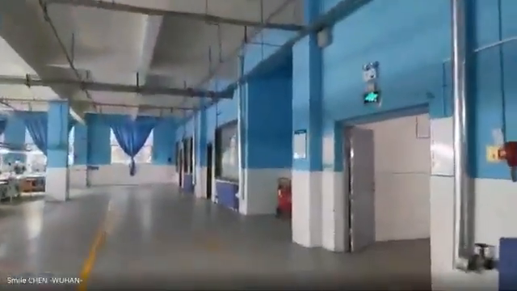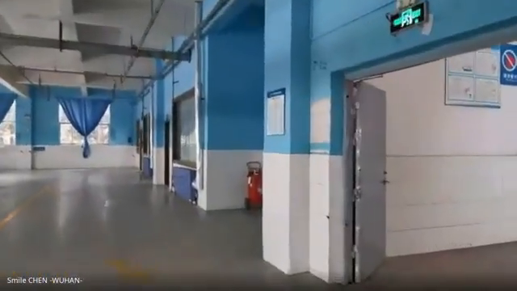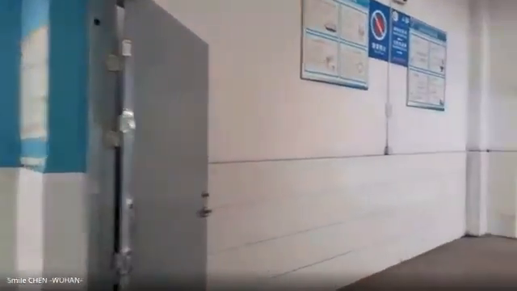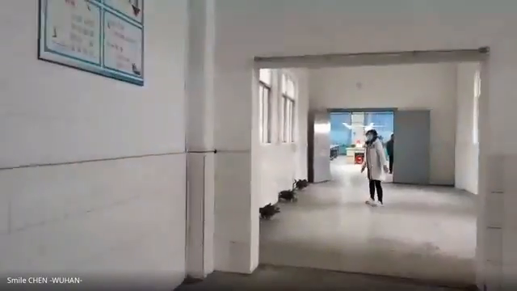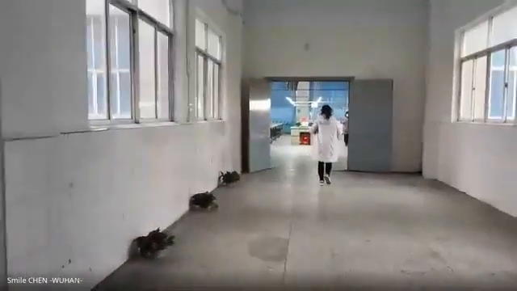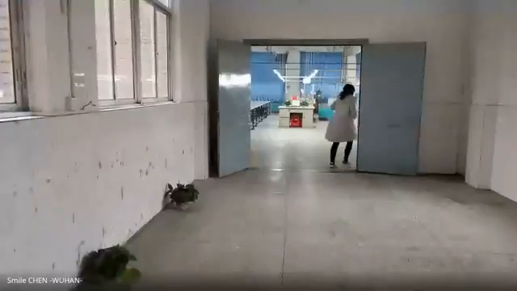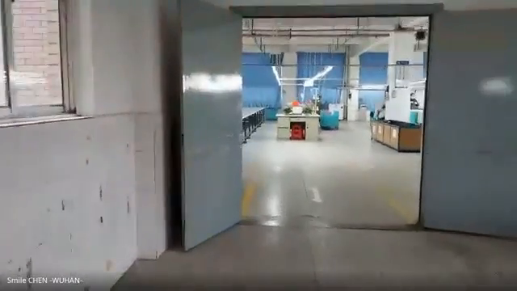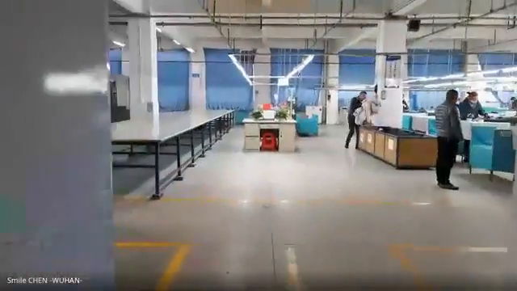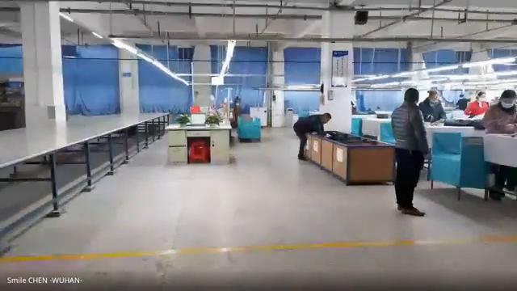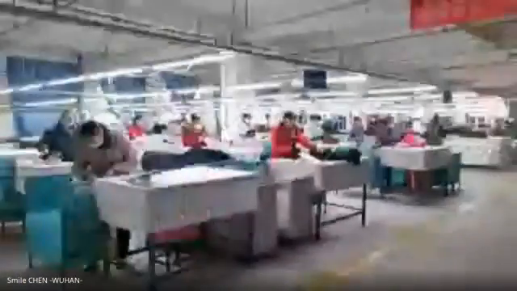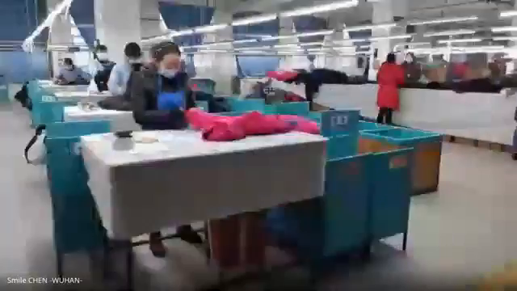Later I will show you their packaging room. Because each workshop has its own packaging room here, and we can find that there are automatic packaging machines in Xingang. Here is all the final controller.